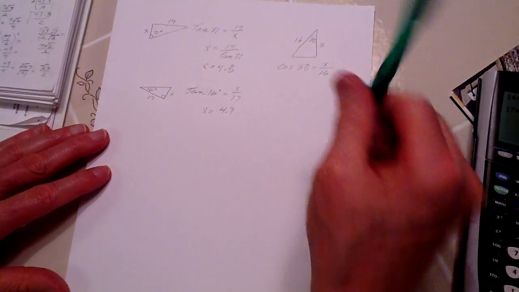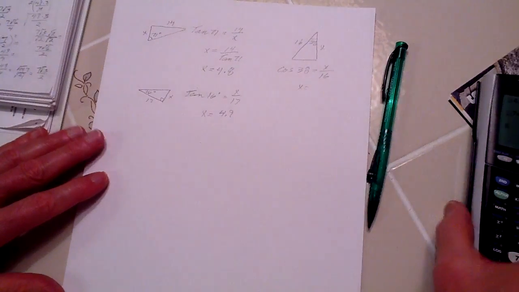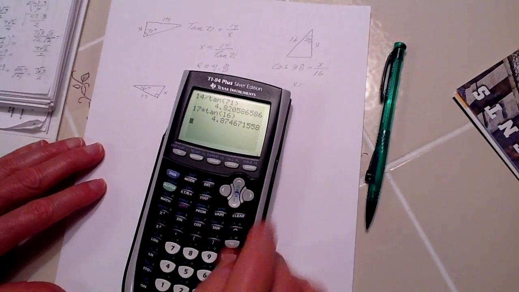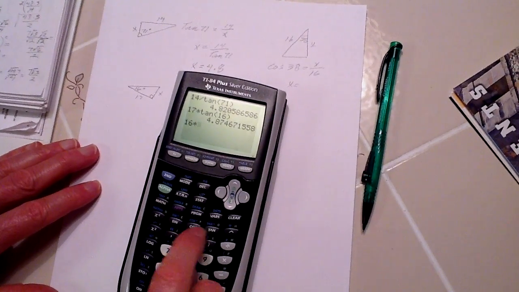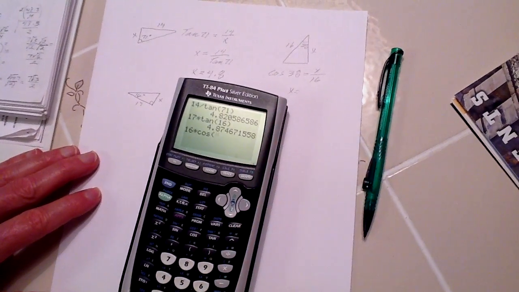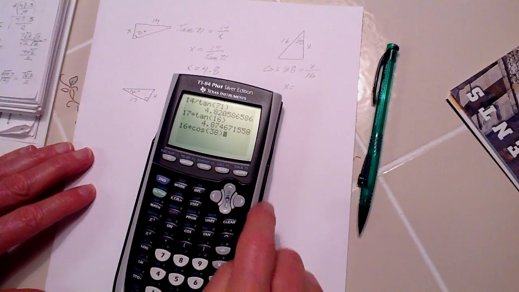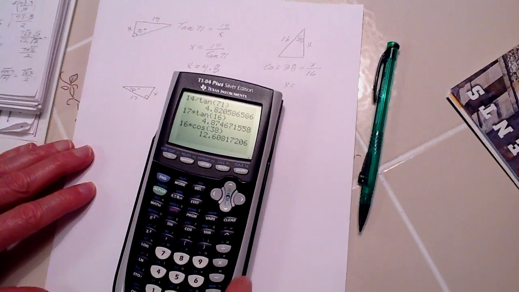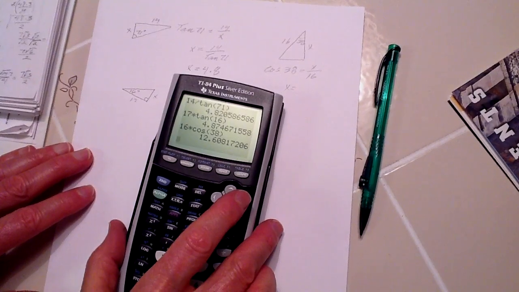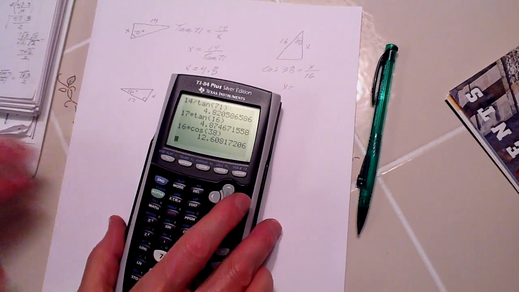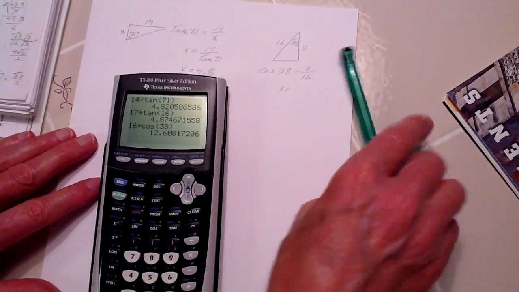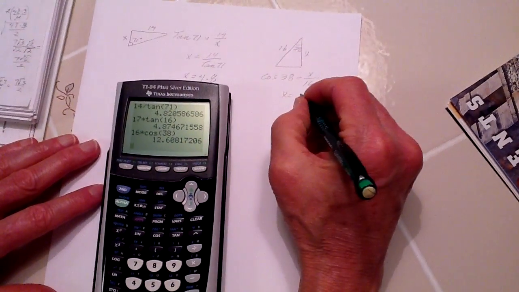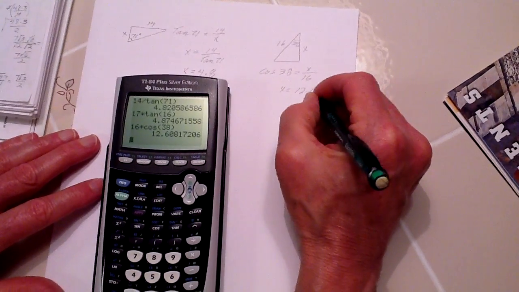And so that's going to be essentially a cross multiply. And we get down here again. So I've got 16 times cosine 38, close parentheses, enter. And I get, let's see, did I get the right 16? Yes, and then we get here, we've got 12.6, okay?